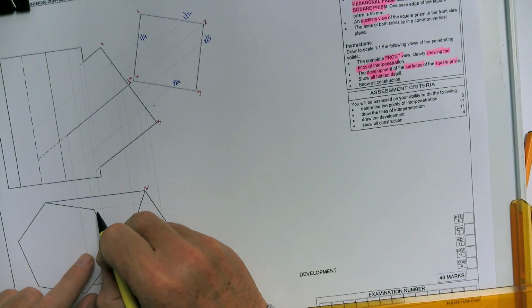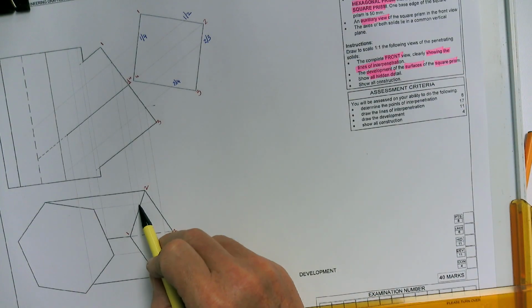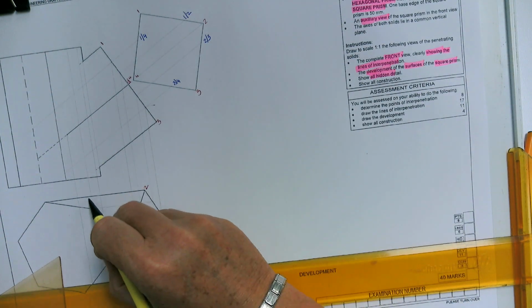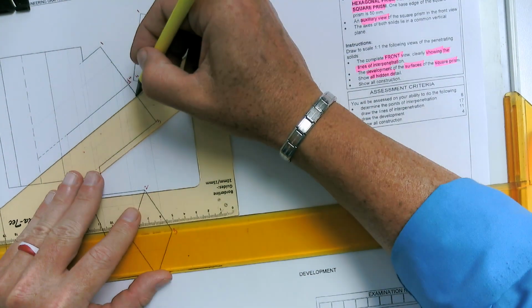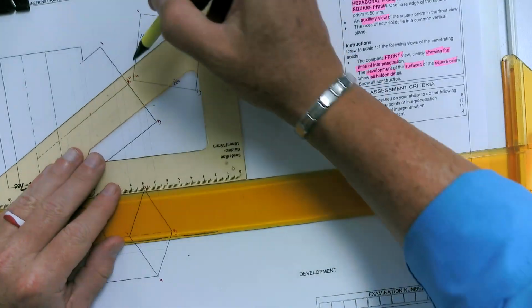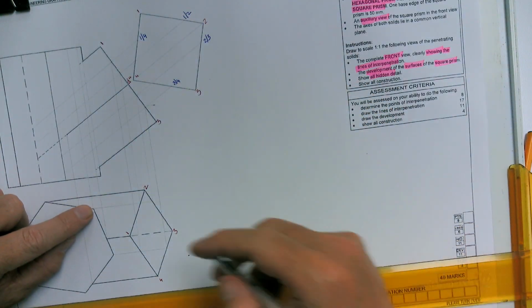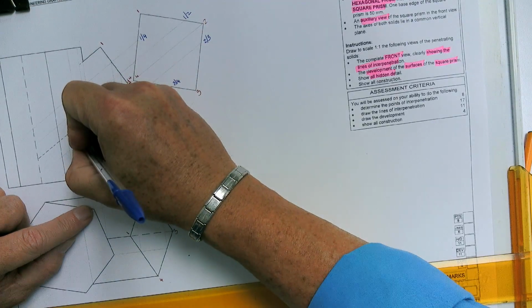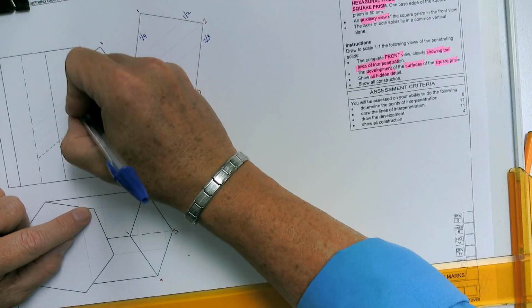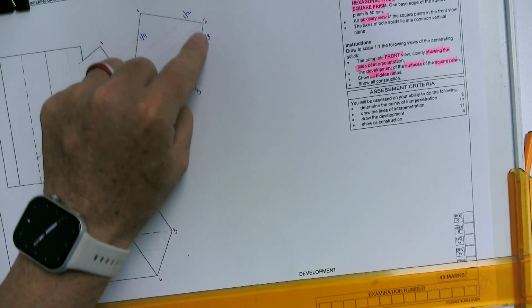Now, if I have a look, this one breaks 1 and 2 and 2 and 3. So we are talking about this line here. So if I extend 2 and 3 down, and I extend 1 and 2 down, over here, touches. Coming up, touches. So that is 1 going to 2, 2 going to 3.